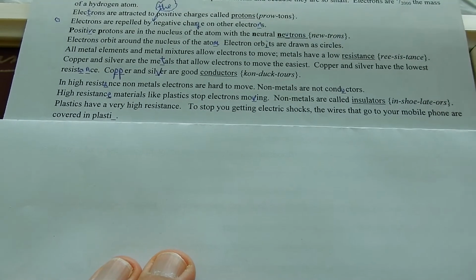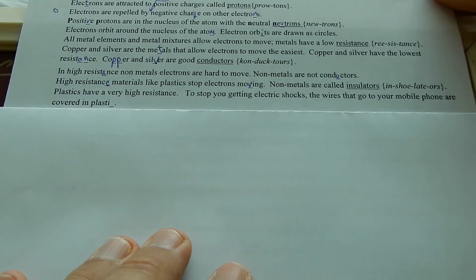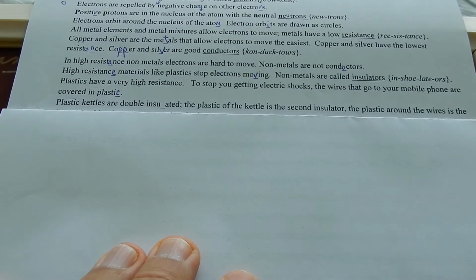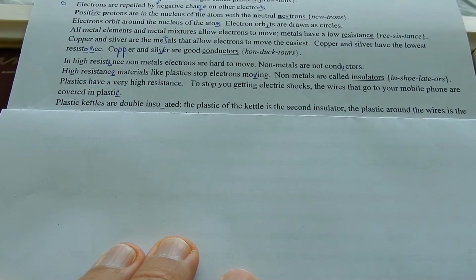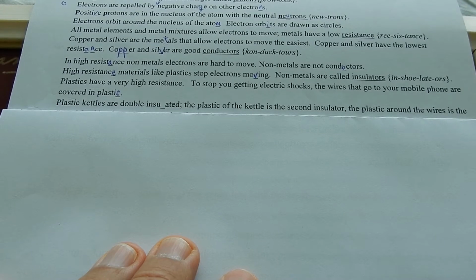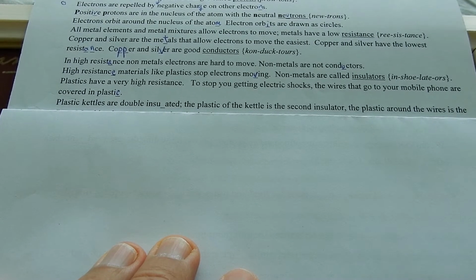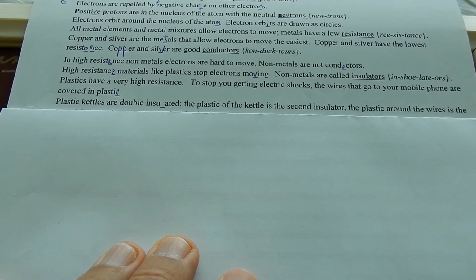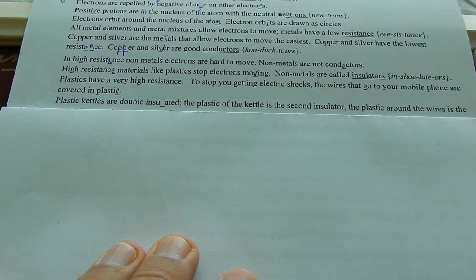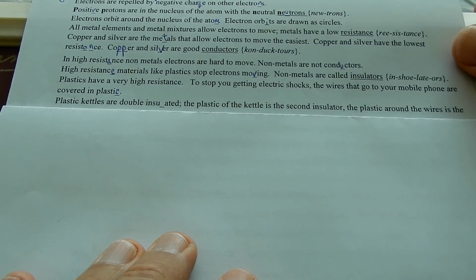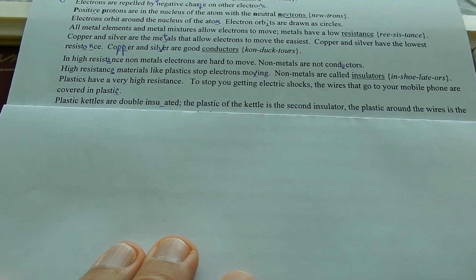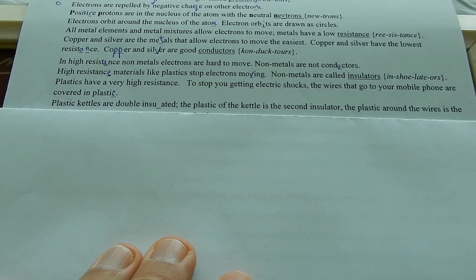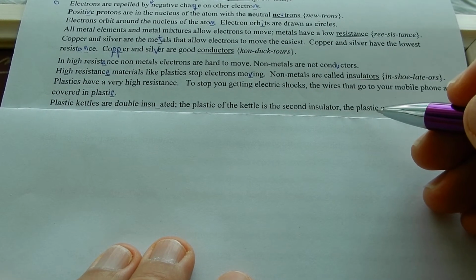To stop you getting electric shocks, the wires that go to your mobile phone are covered in plastic. Yes, inside that cord that goes from your mobile phone to your charger, deep inside, right in the middle, is copper wires, loads of thin copper wires all twisted up. And around that is some plastic, and around those little plastic ones is more plastic, all to stop you getting electric shocks. The plastic is. The metal, the copper metal on the inside, is what carries the electrons to your mobile phone to charge it up, give it the electricity.